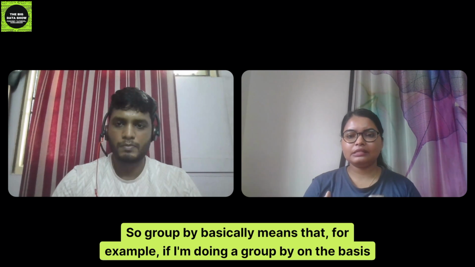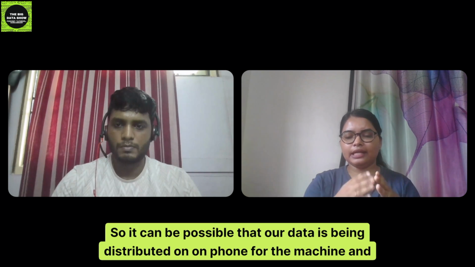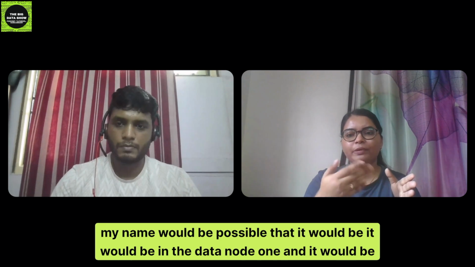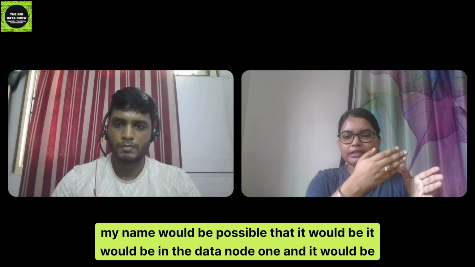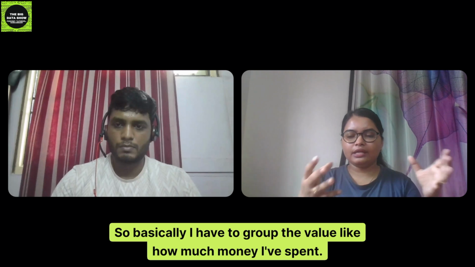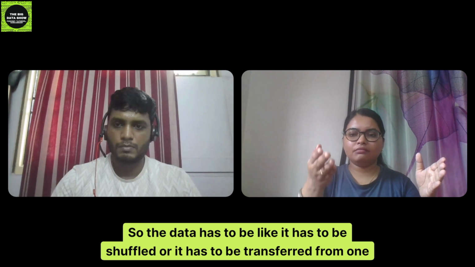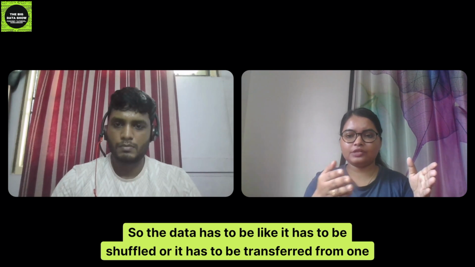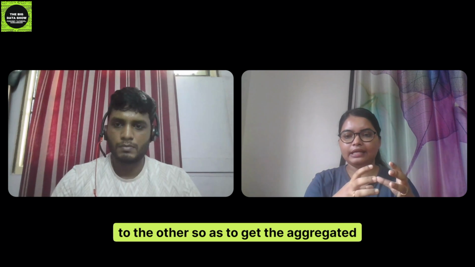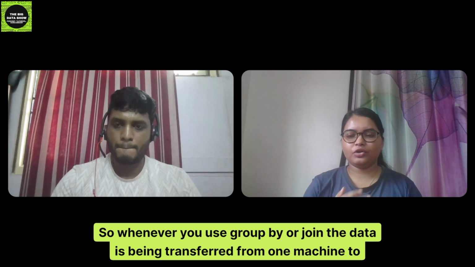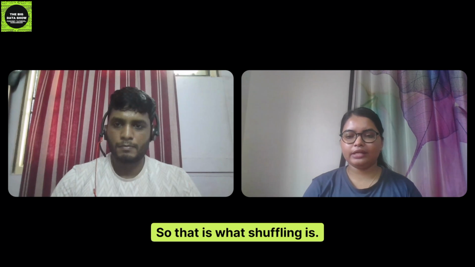Group by on the basis of name, for example: our data may be distributed across four machines, and the same name may be in data node 1 and also in data node 3. I have to group the values, like how much money I have spent, so the data has to be transferred from one machine to another to get the aggregate. So whenever we use a group by or join, the data is transferred from one machine to another. That is what shuffling means.